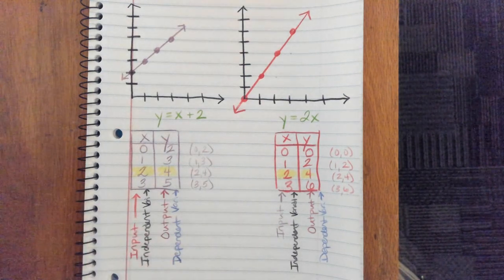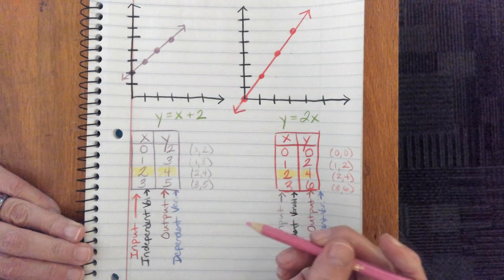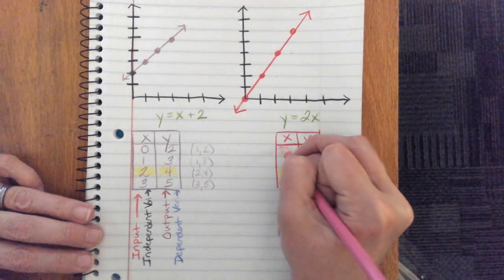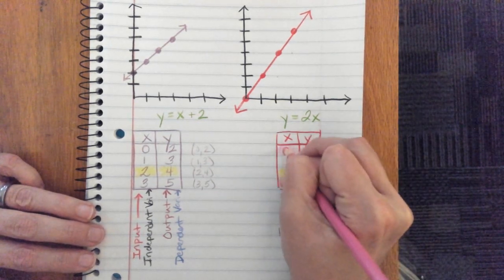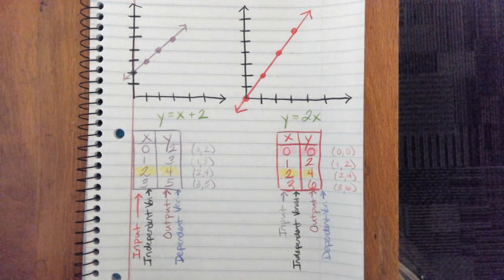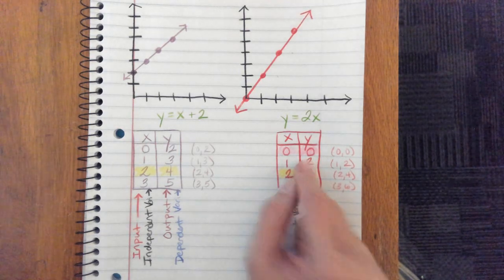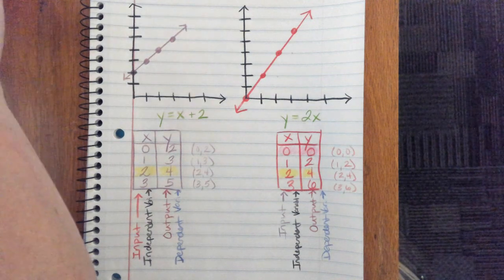The other thing that I notice about them is that one of them goes to the origin and one of them doesn't. It's kind of a funny thing, but if you think about it, it makes sense. In a multiplicative relationship, anytime you put in 0, you're going to get out 0, right? Because 0 times anything is 0.